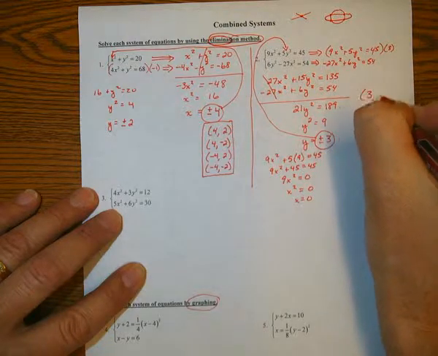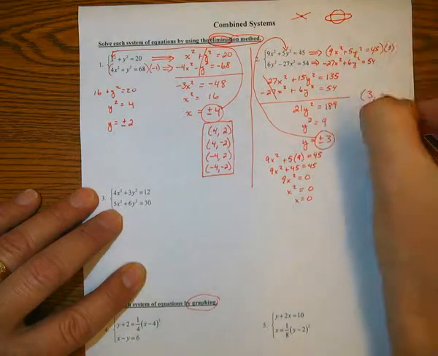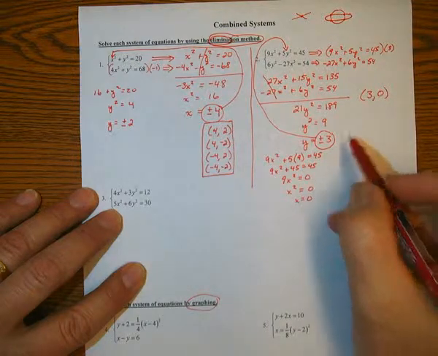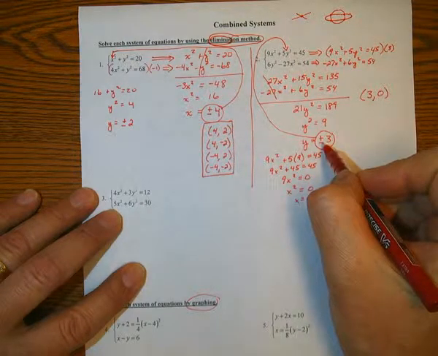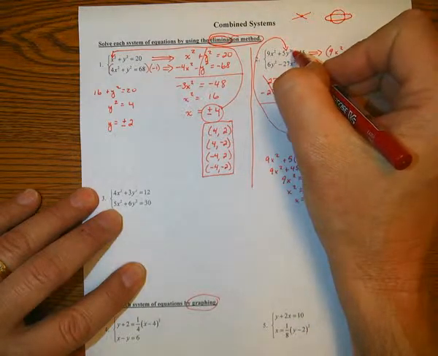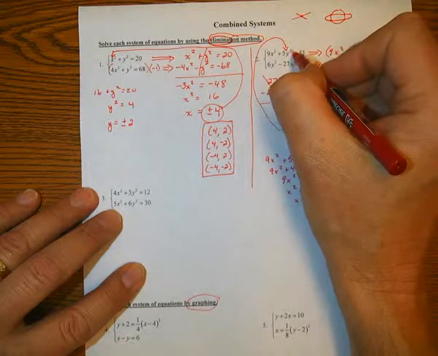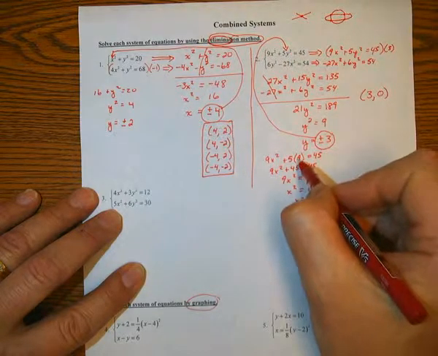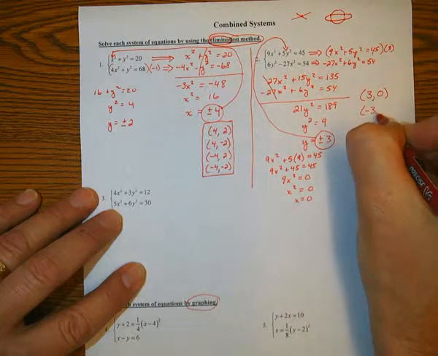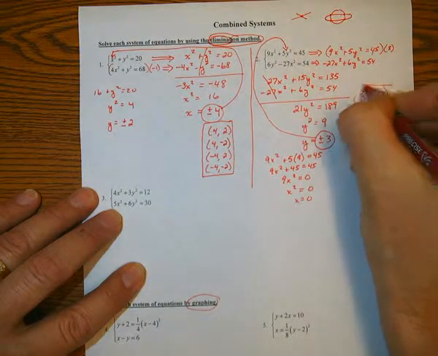So if I put a 3 into my equation, I get a 0 as a result. If I put -3 into my equation, -3 squared is still positive 9. So we will still end up with the same result when we use -3.